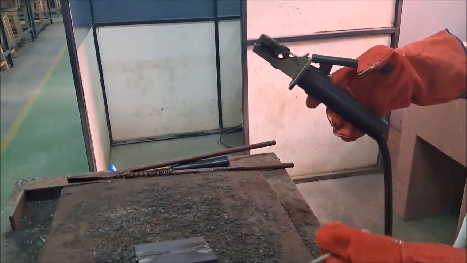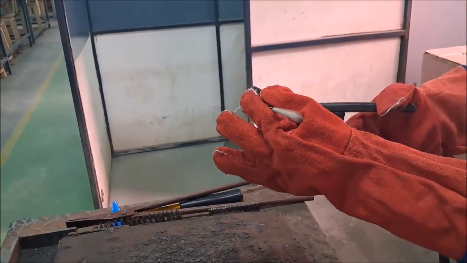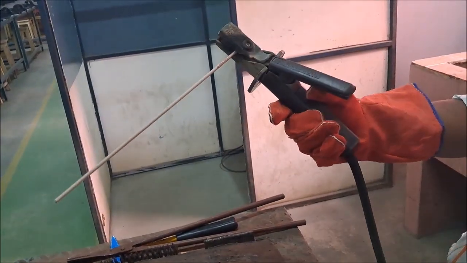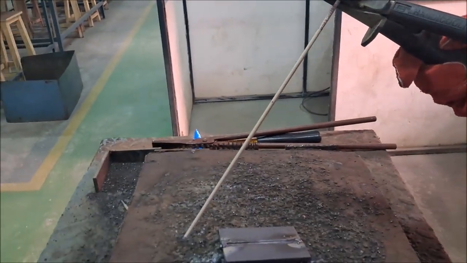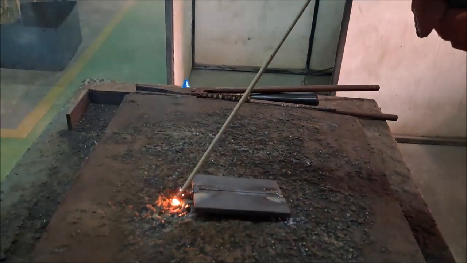If the electrode is consumed, change the electrode, then the same procedure: you have to do the welding from top to bottom. Speed is very important. The angle of 90 degrees you have to maintain approximately. Then the distance from the base metal to the electrode, 3 mm to 4 mm, you have to maintain at least. Your feed is very important; gradually feed it. Don't feed at high speed. This is the main thing. See that welding process.